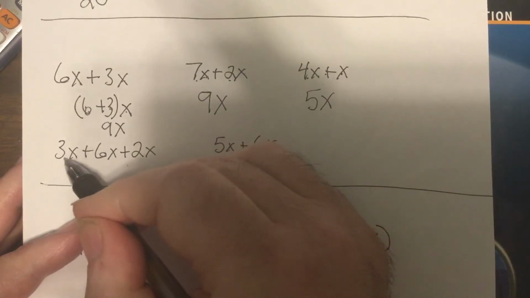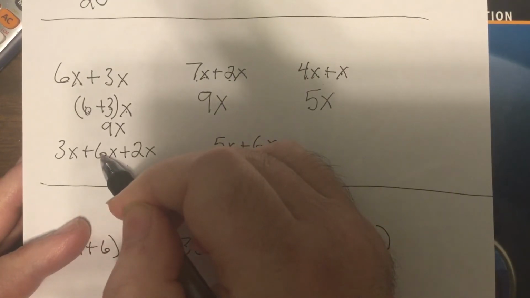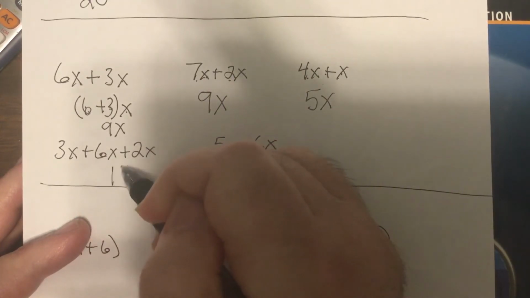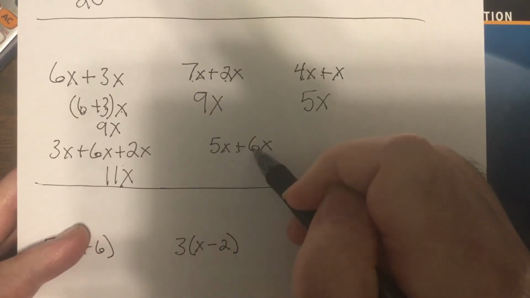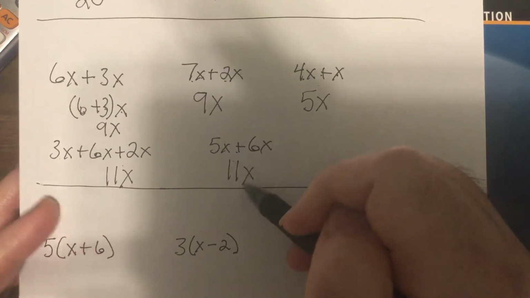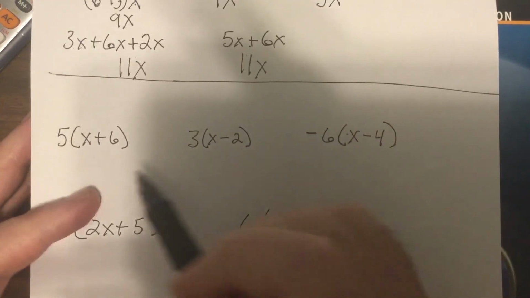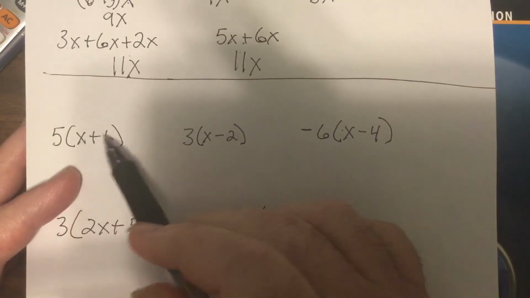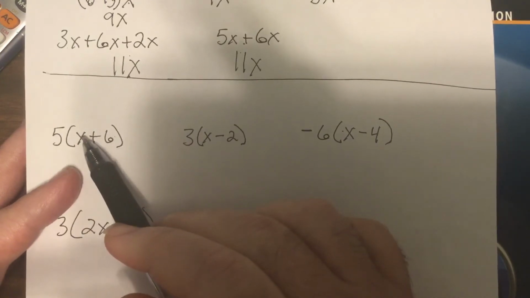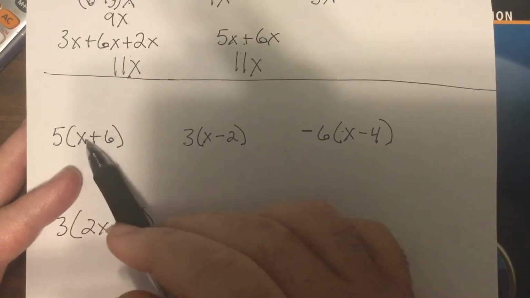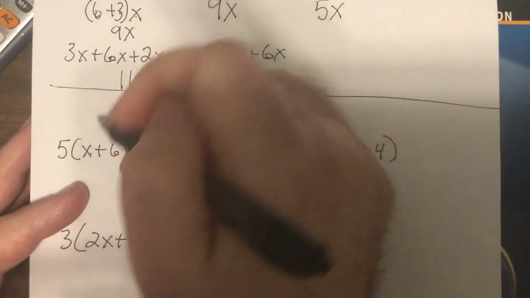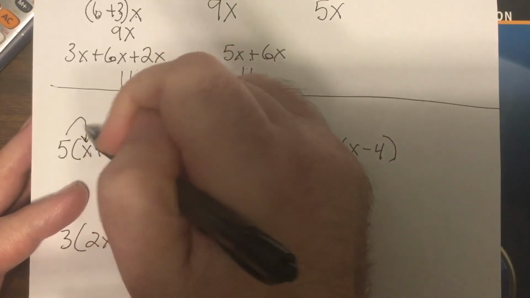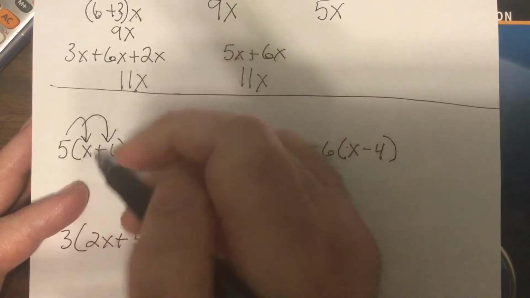Okay, so 3 x's plus 6 x's is 9 x's, plus 2x is 11x. Then 5x plus 6x, another 11x. Now here, we don't have only numbers inside the parentheses. We have a variable involved. So to get rid of the parentheses, you distribute, or multiply this to both terms.